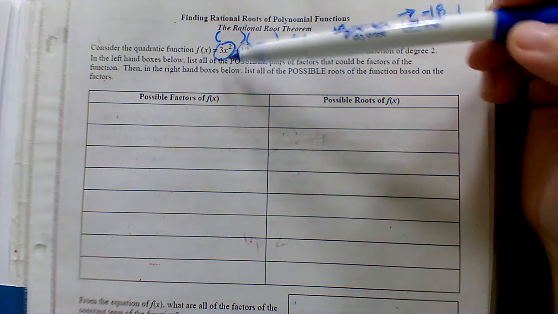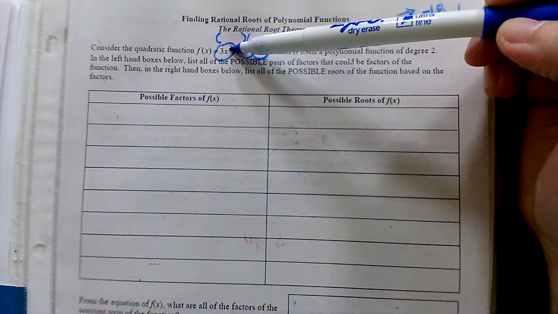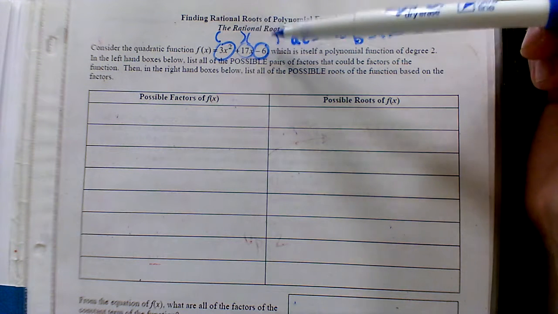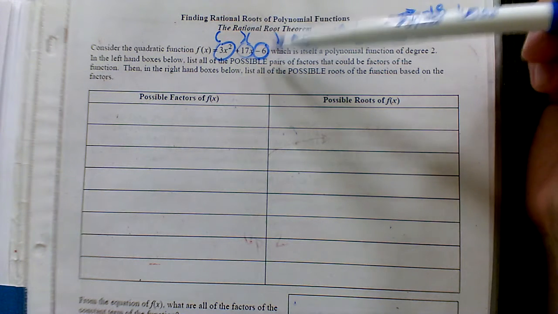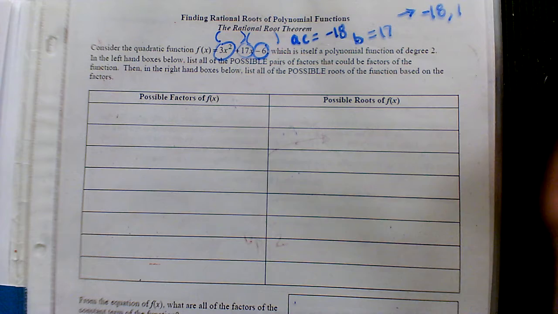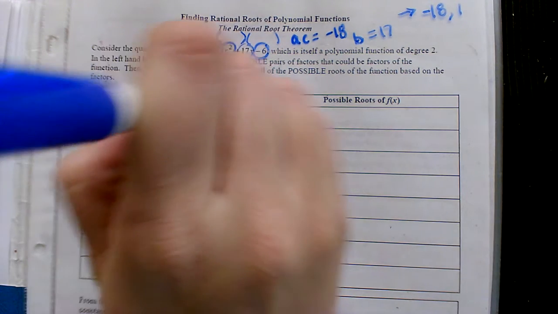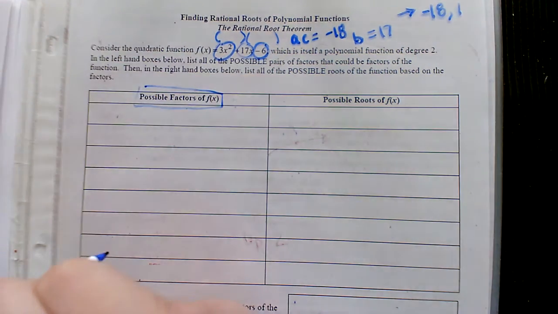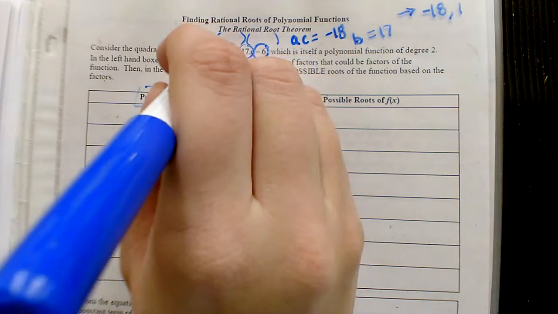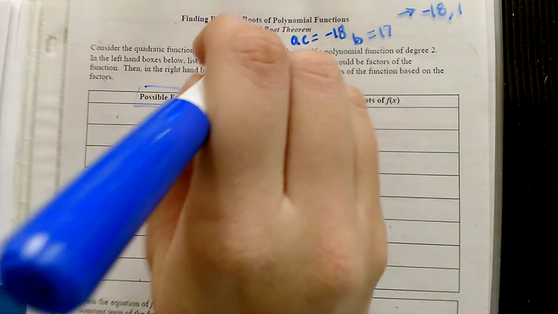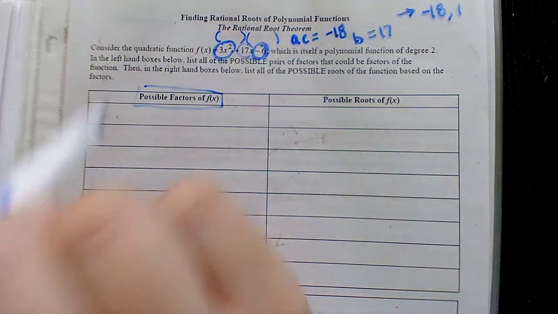But the first terms always multiply to the first term in standard form, and the last terms always multiply together to give you that constant term on the end. So when we're going to list these possible factors, let's think about the possible factors of this first term and this last term.